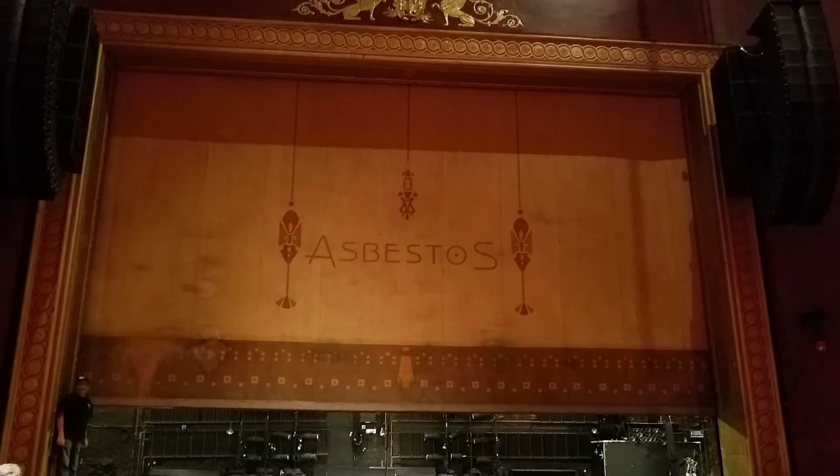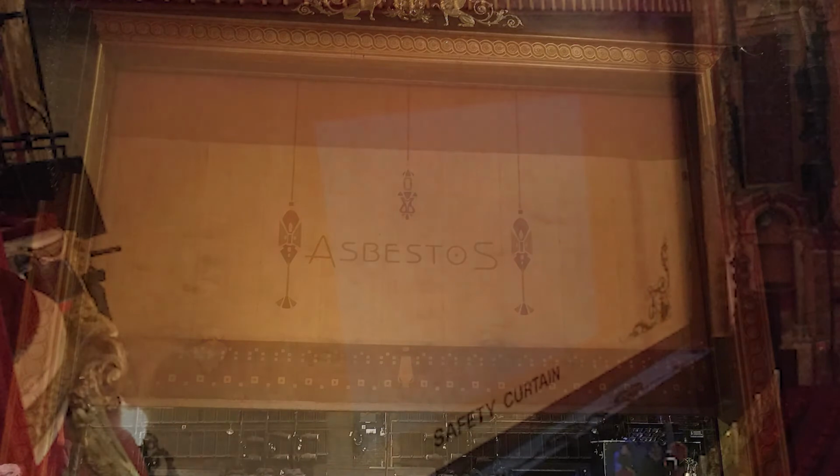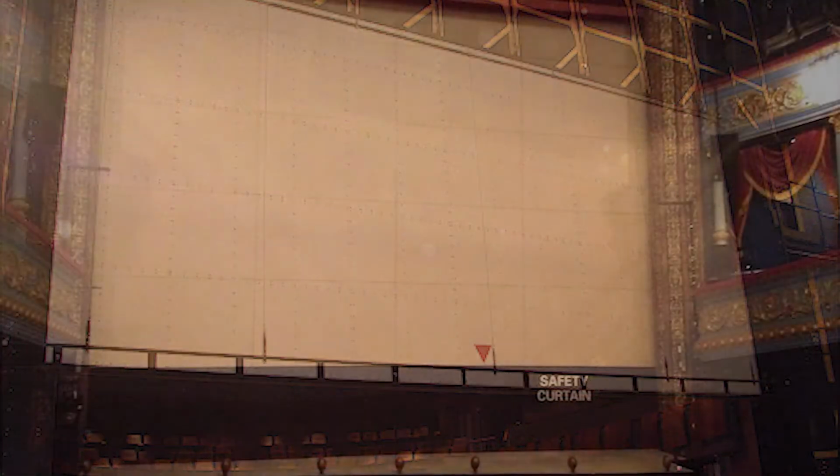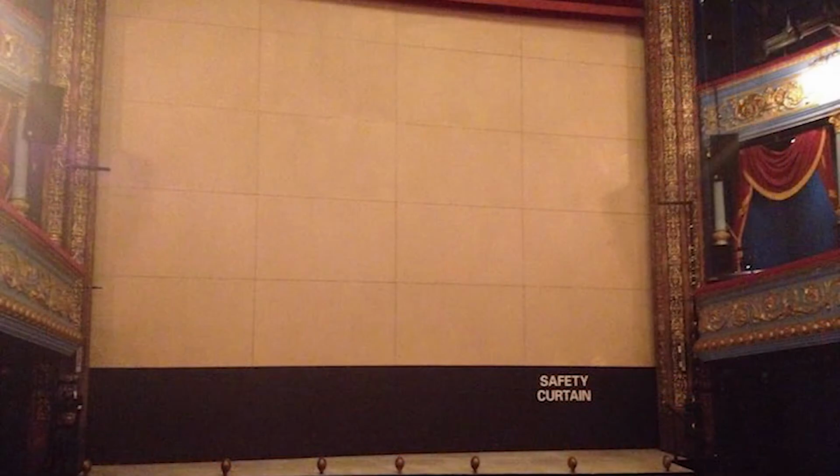Fire safety. A safety curtain or fire curtain is a fire safety precaution used in large proscenium theatres. It is usually a heavy fiberglass or iron curtain located immediately behind the proscenium arch. The safety curtain is sometimes referred to as an iron in British theatres, regardless of actual construction material.